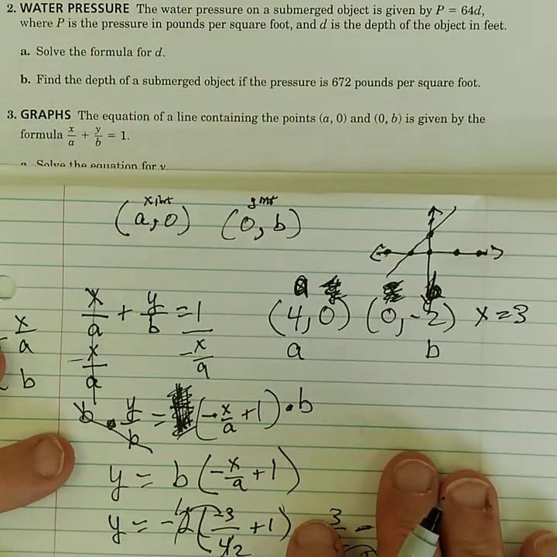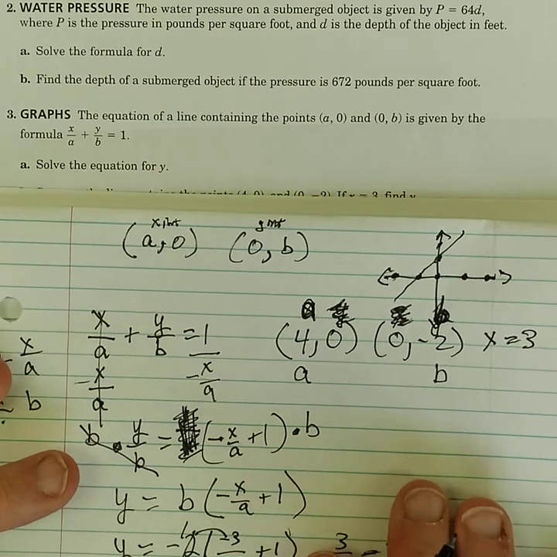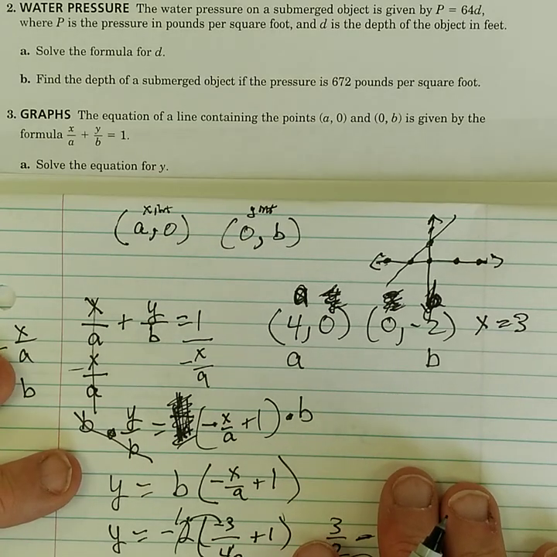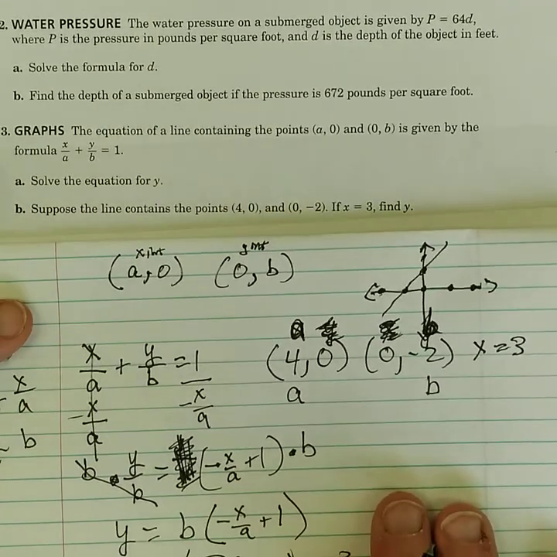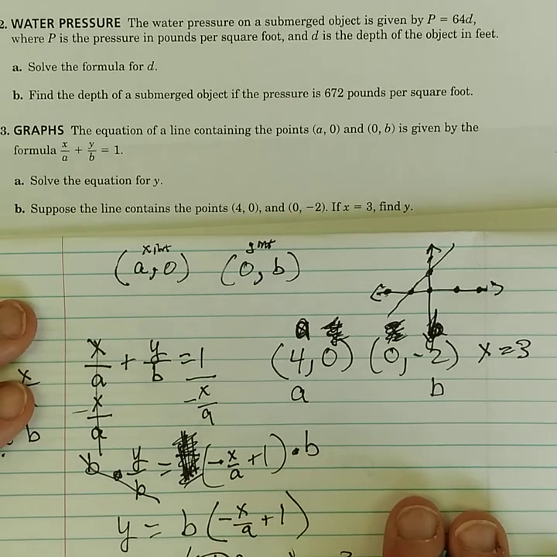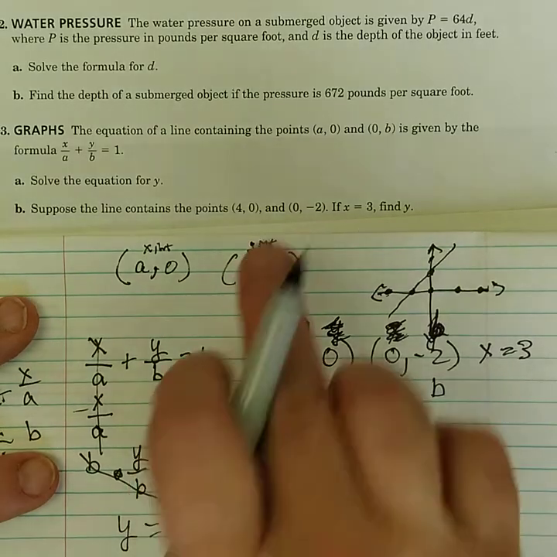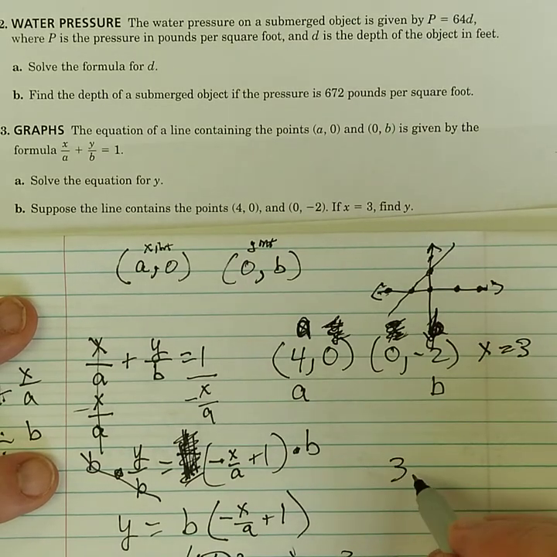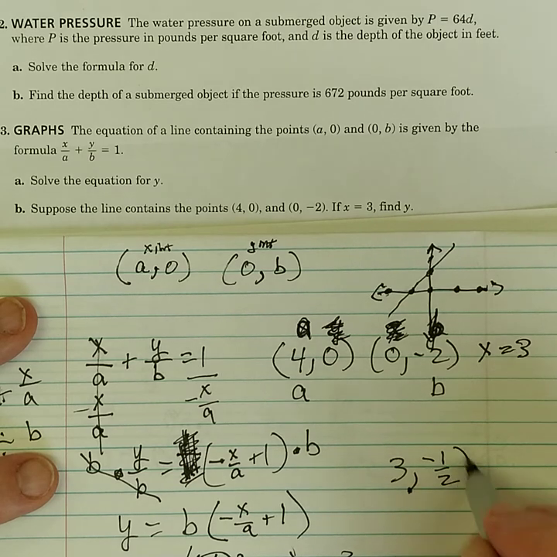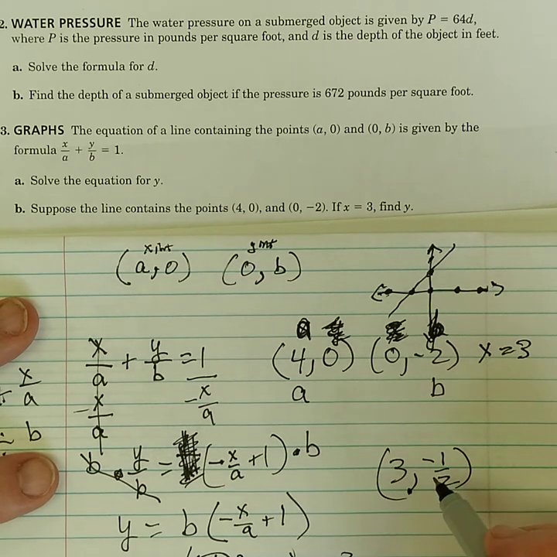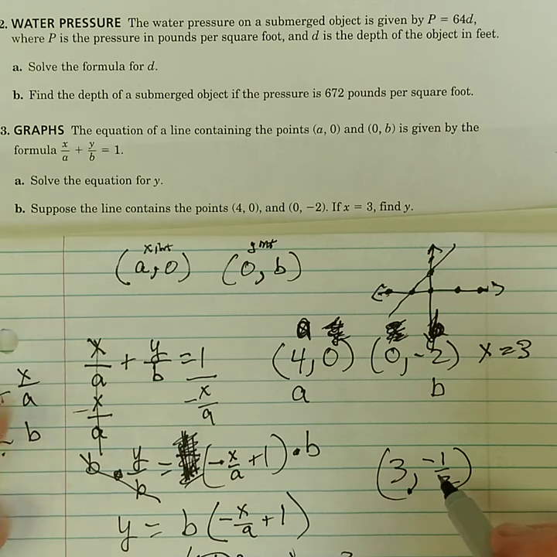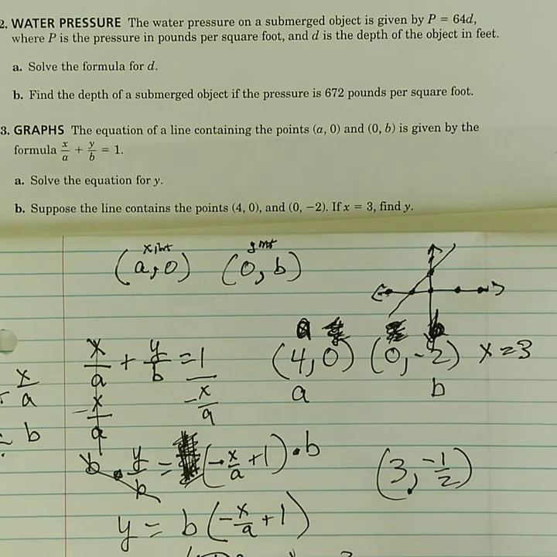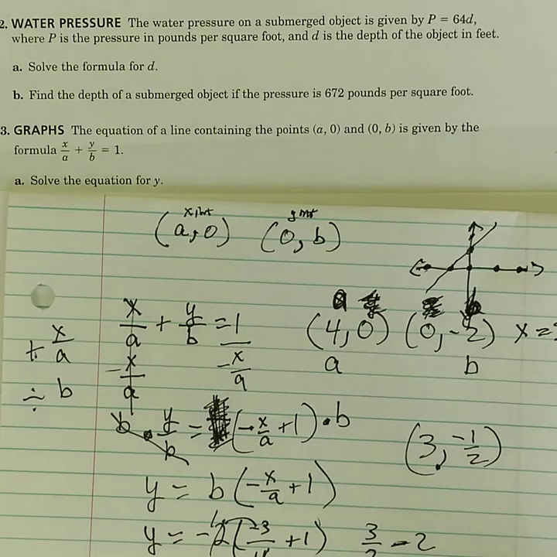So the point would be, if it had these 2 points, we would also have a point that would be 3 and negative 1/2. Okay. And I'm just curious about that, so I'm going to see how that looks.